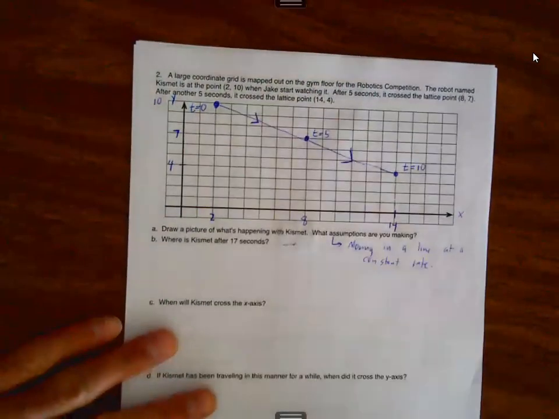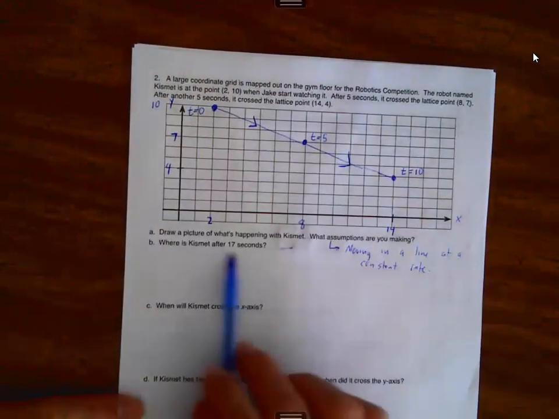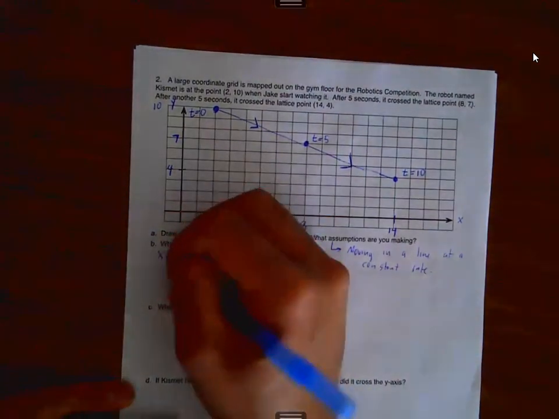So if we're using this as an assumption, we could write a set of parametric equations that model the position of this robot Kismet at any point in time, and then plug in t equals 17 to find the position. So to do that, all right, the x position is equal to the starting x coordinate, which is 2, plus how far it travels in a certain amount divided by that amount of time.